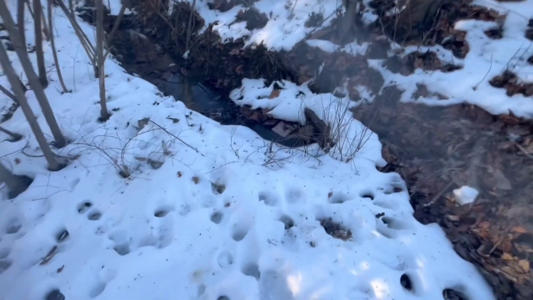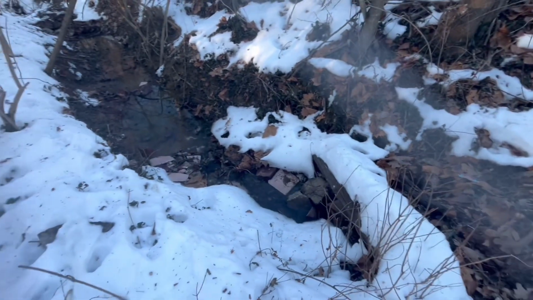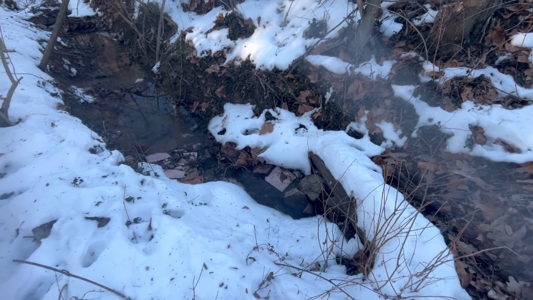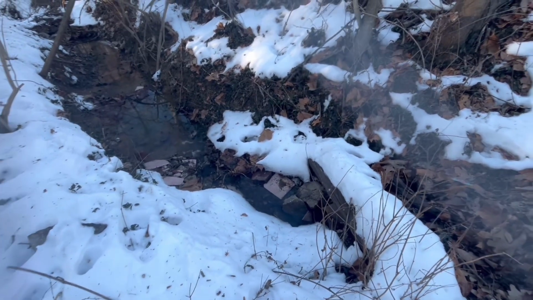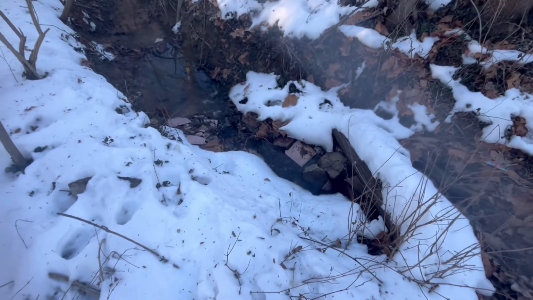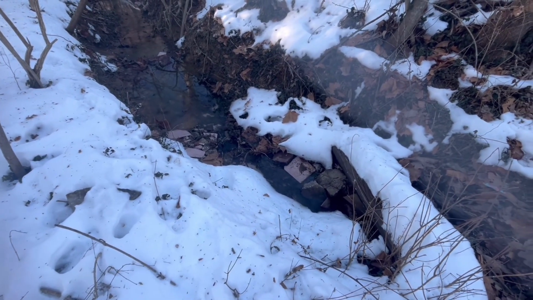And then you come right over here, in the creek, next to the overflow, and that's a lot of water. That's a lot of water going out of the pond right now, which is bad, but I can't fix it.